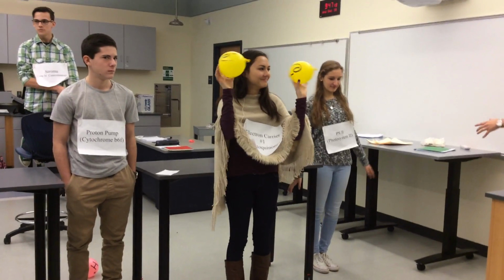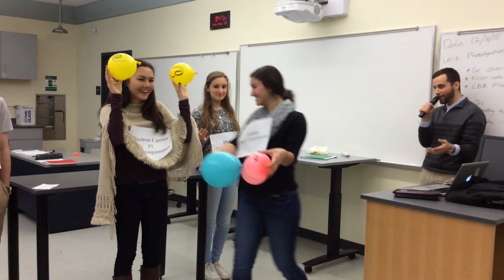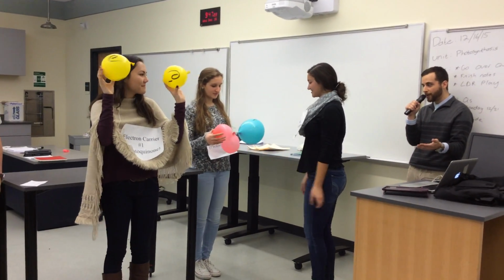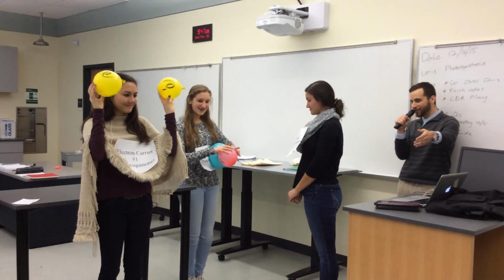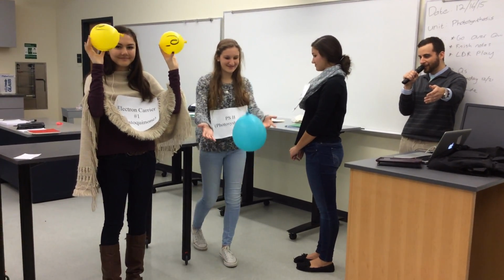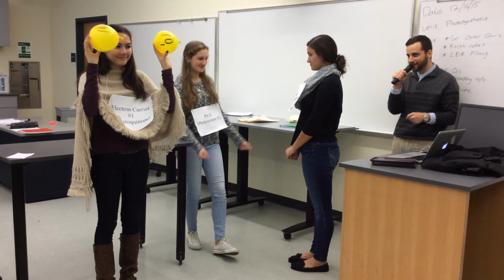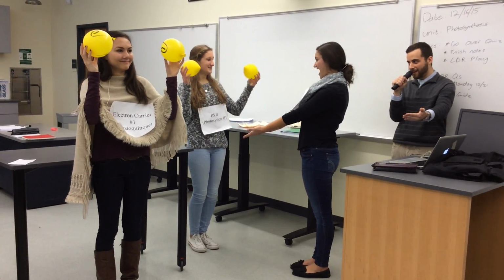Photosystem 2 must replace the electrons it lost, and it does this by taking a water molecule from the lumen, and photosystem 2 breaks this water molecule into its constituent particles, 2 hydrogen ions, which go into the lumen, as well as an oxygen atom, which gets released from the cell as a waste product. This enables photosystem 2 to replenish the electrons that it lost.